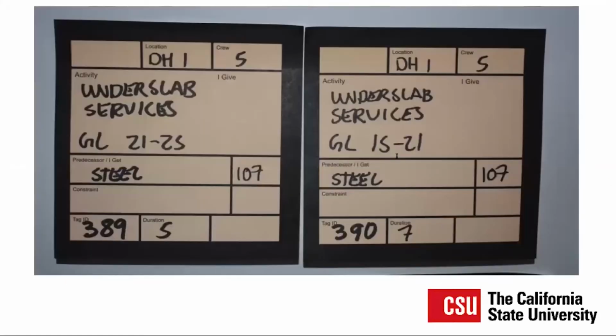Okay, so what do the stickies look like? These are pre-printed tags. We see lots of organizations have their own, but this is a particular tag that we see a lot of use with. What it does is allow you to define the activity, and an activity is defined as one crew doing one thing in one place. There's a location here on the tag for where you're going to be working physically. What's the crew size? We tend to ask, so what are we doing here? The activity is we're going to be providing under-slab services between grid lines 21 and 25.